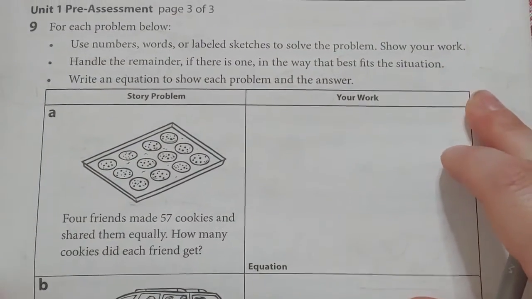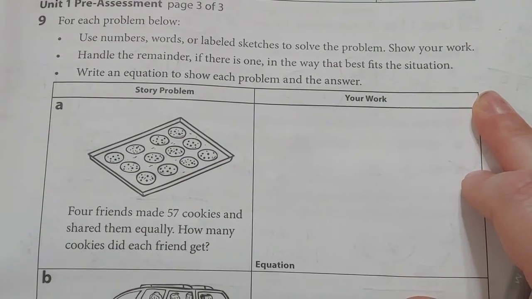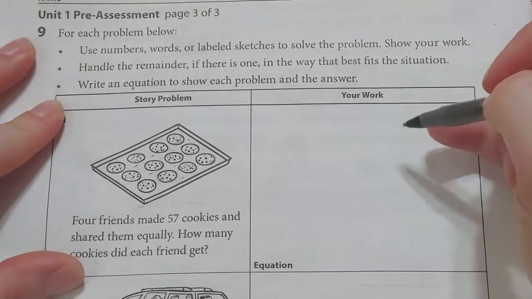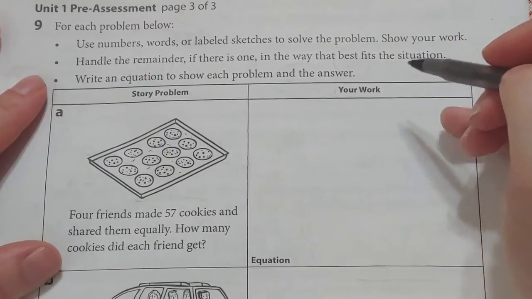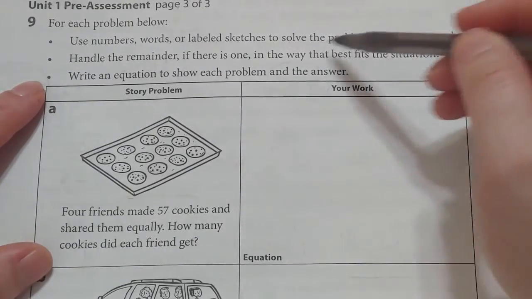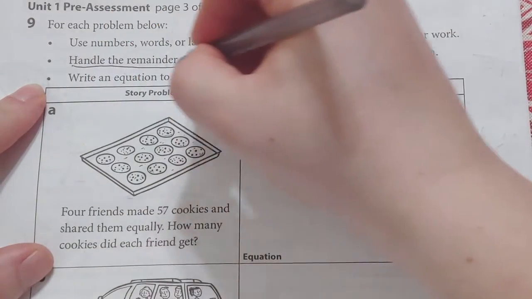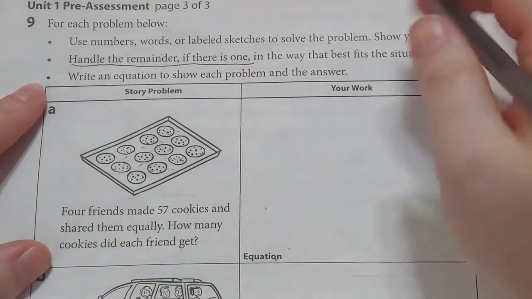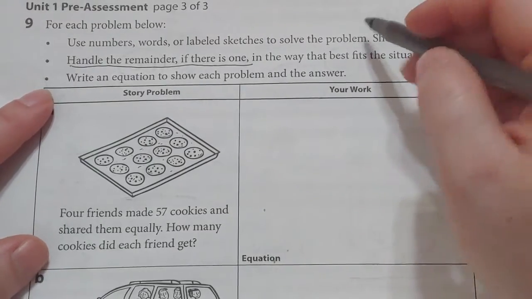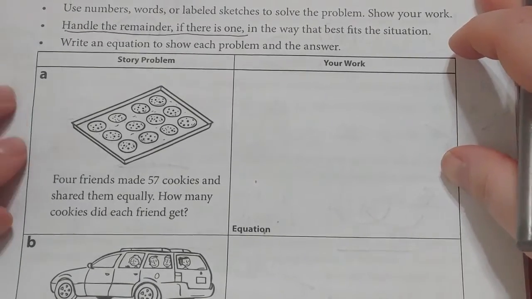Okay, we didn't do a lot of work with this in this unit, but I wanted to see where we were because that's where we're going next. It's talking about division, which is why I had you do this, kind of like a pre-test in your whole test. So you need to have some kind of work for your problem. You need to handle the remainder if there is one, if there's something left over, and then write an equation to solve the problem. So equation, work, answer.